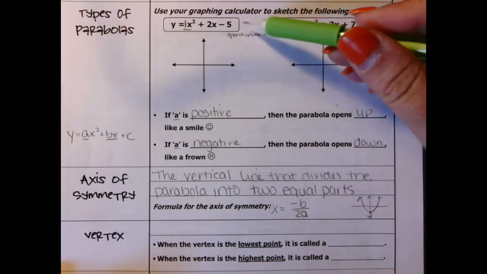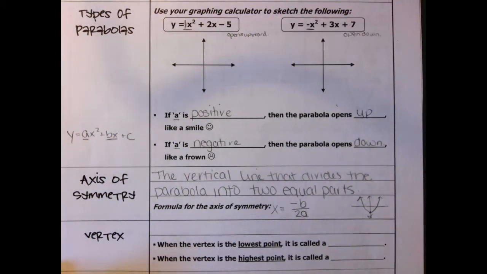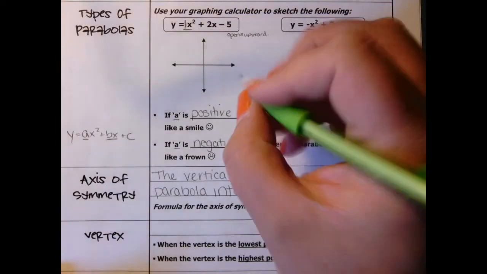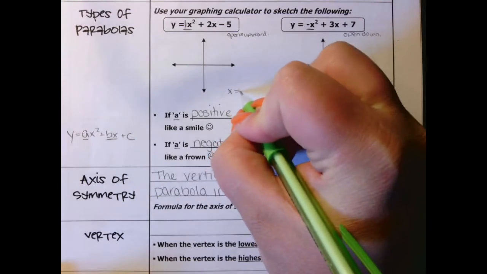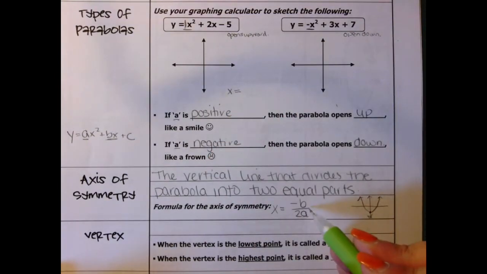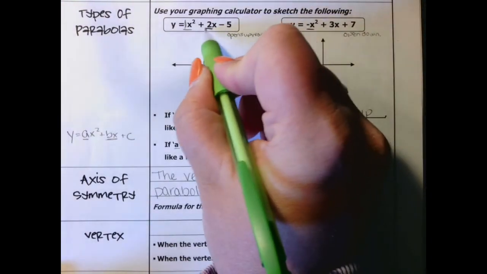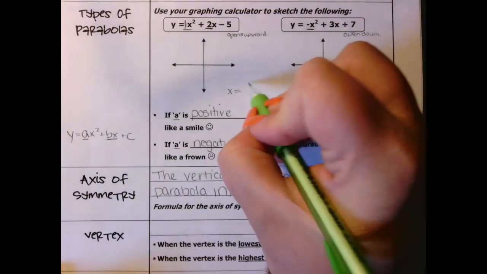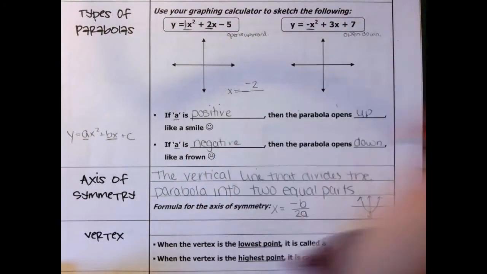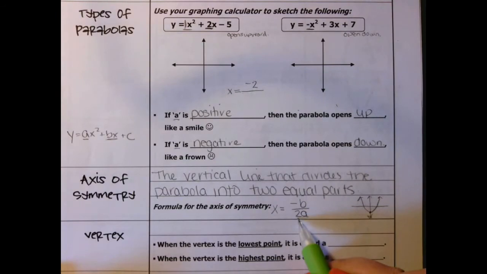So if we look at example 1, we have y equals x squared plus 2x minus 5. If we want to find our axis of symmetry, it's going to be x equals negative b. In this case, b is 2, the number before x, so I'm going to have negative 2 divided by 2 times a.